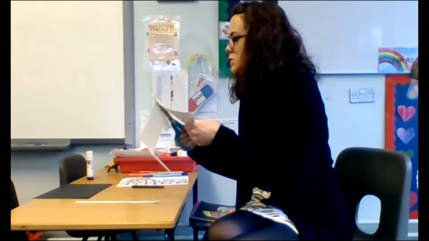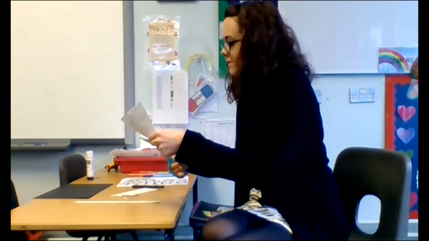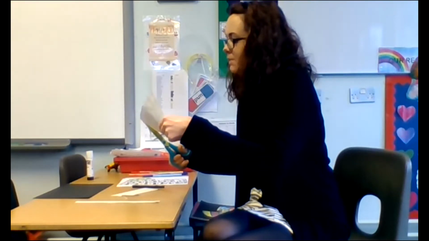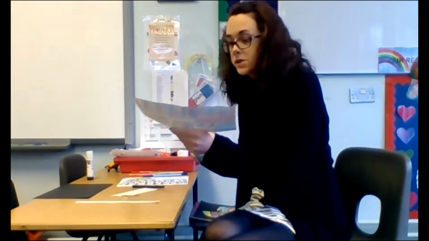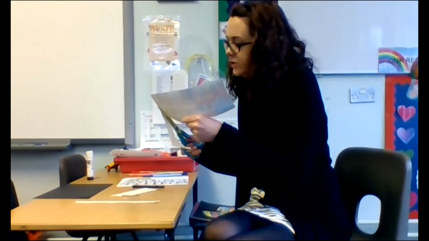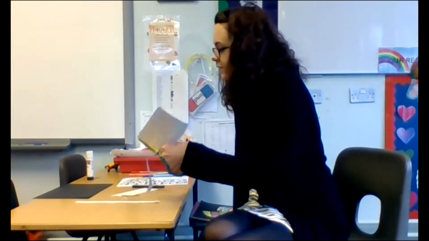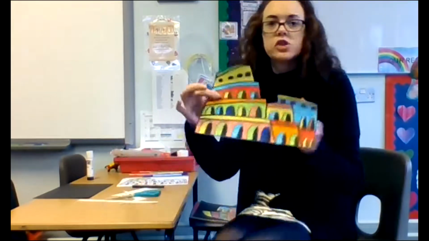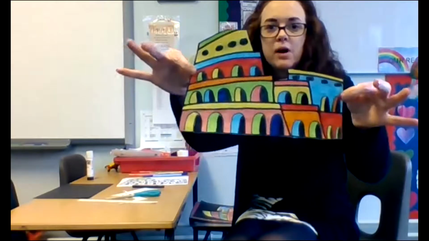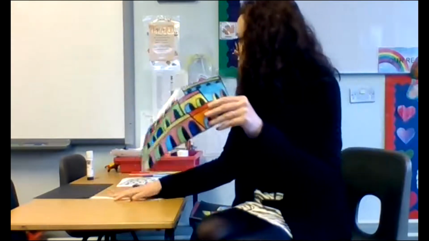And then what we've done in school is once we cut them out, we mounted them onto black card, just so that those bright colours really do stand out. So you're left now with your Colosseum in the pop art style, with the different bright colours.